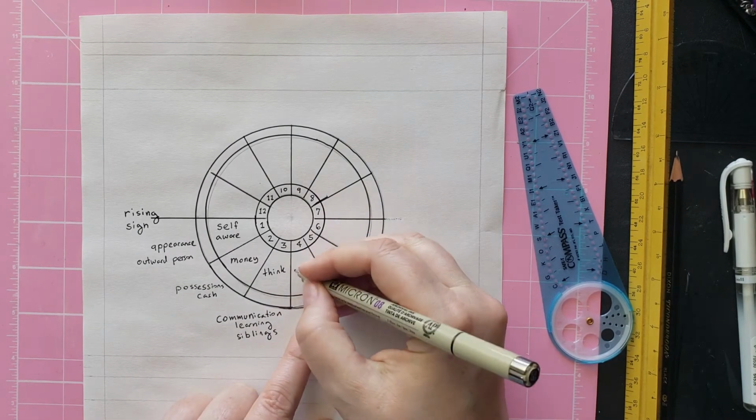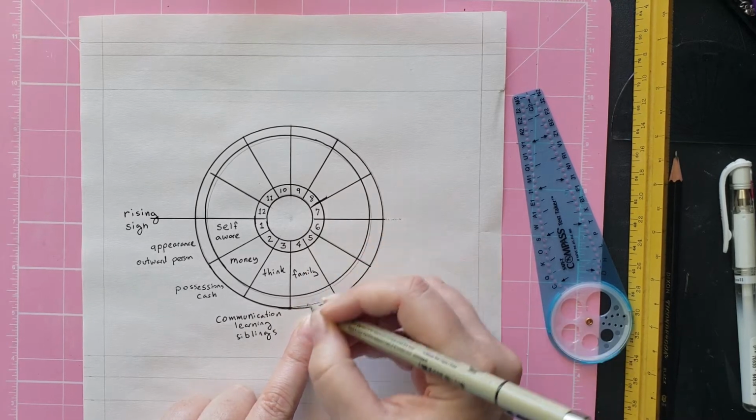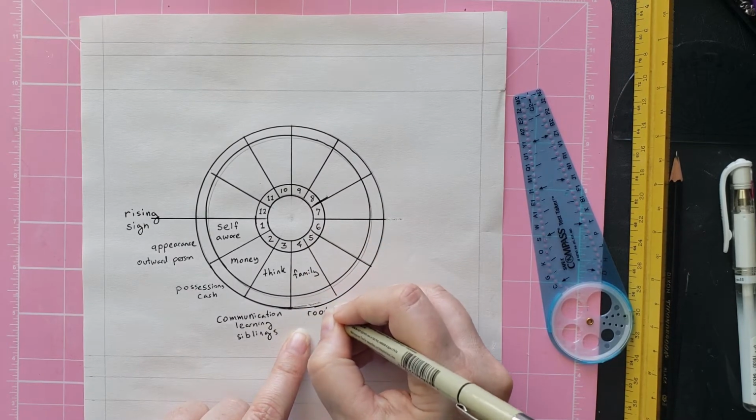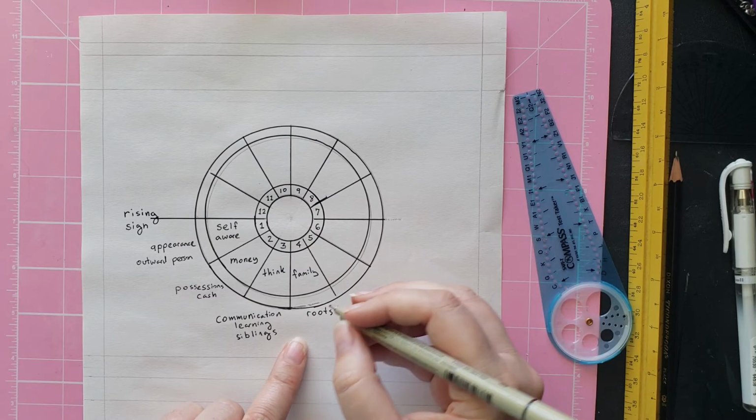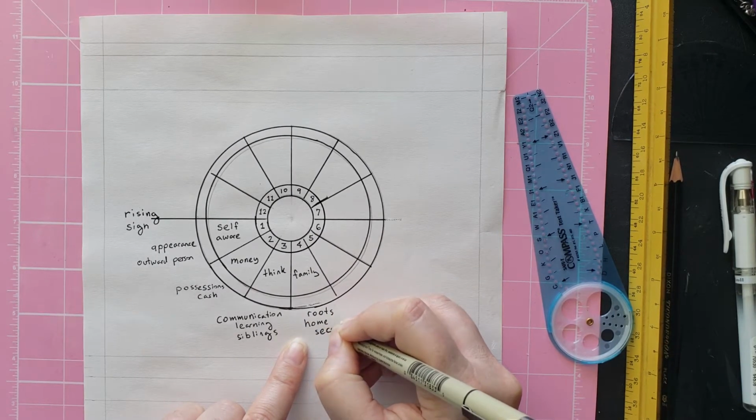Next is family. This is the house that represents your roots, where you come from, home, security.